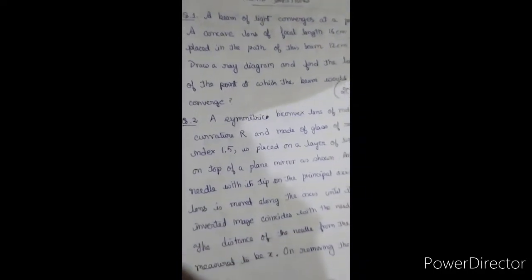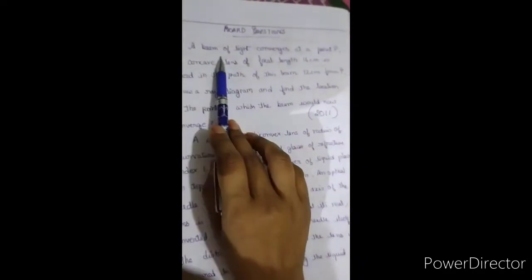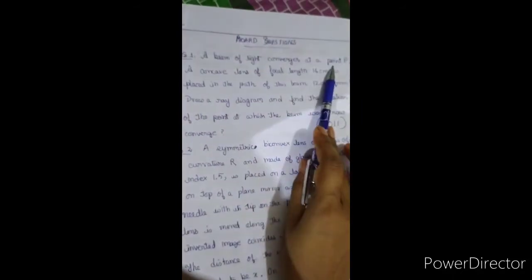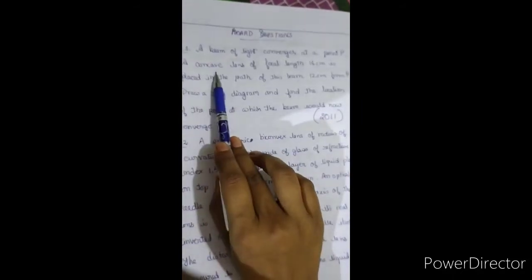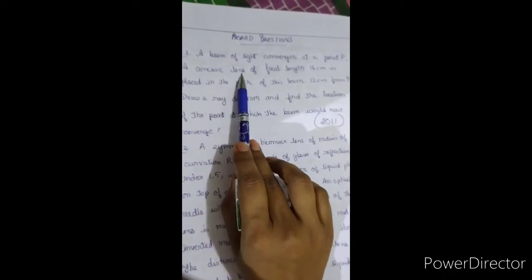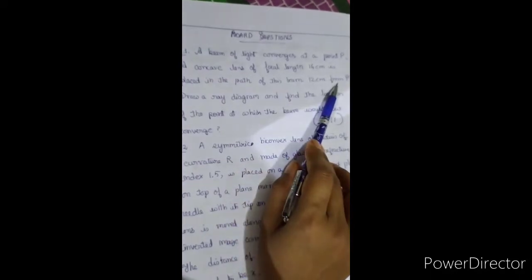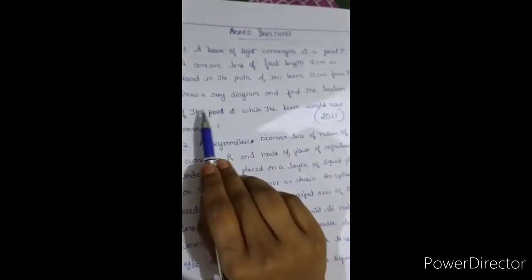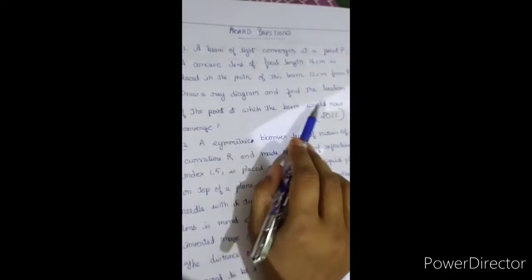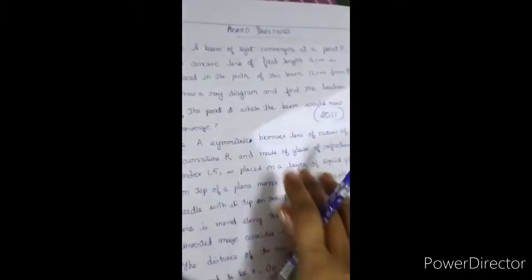You can see here question number 1 is: a beam of light converges at a point P. A concave lens of focal length 16 cm is placed in the path of this beam 12 cm from P. Draw a ray diagram and find the location of the point at which the beam would now converge. Means there is a beam of light. Let me draw here. So I have to draw a beam of light. So this is your question number 1.